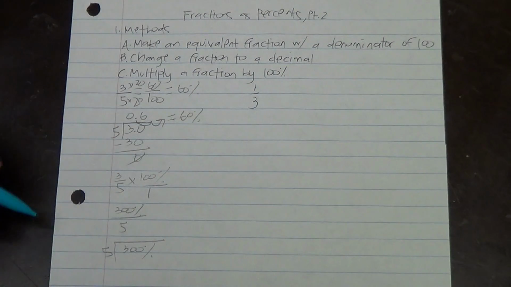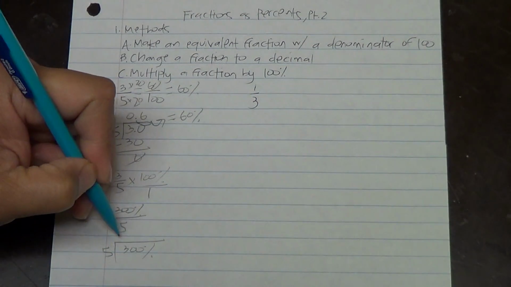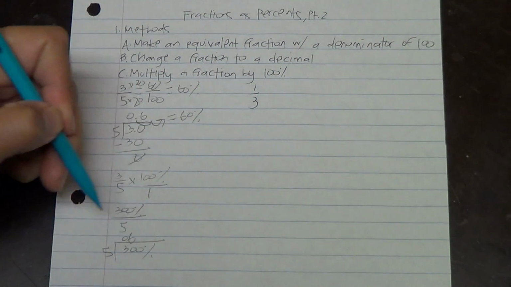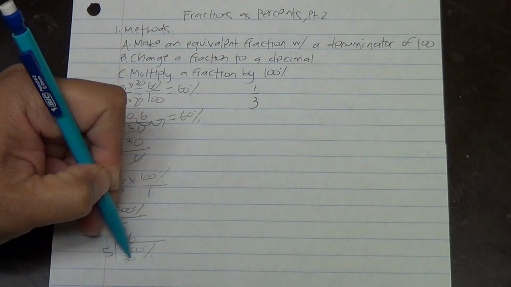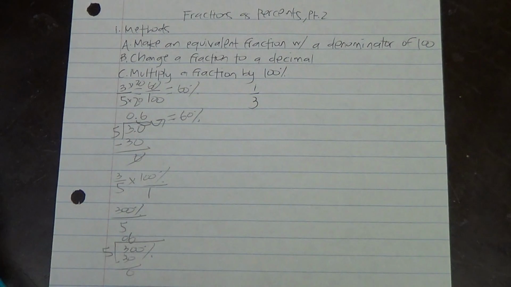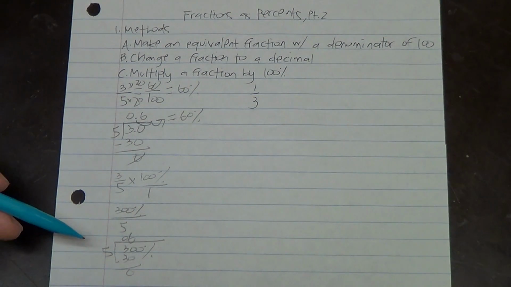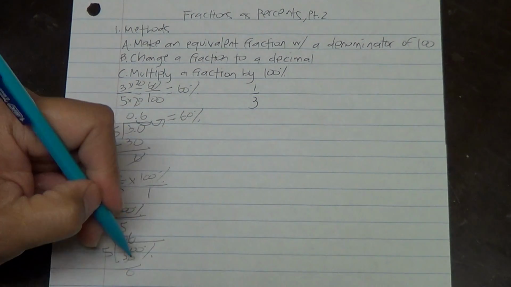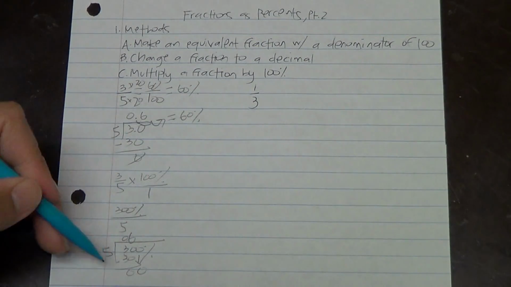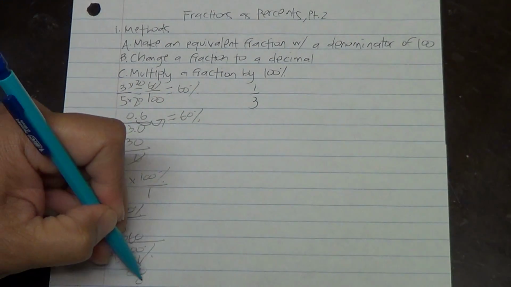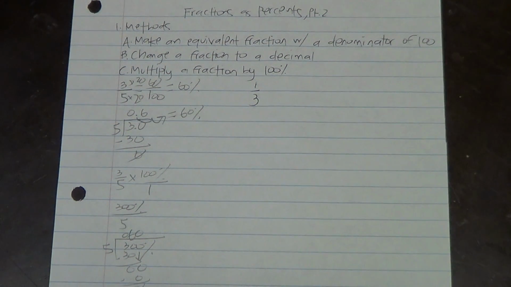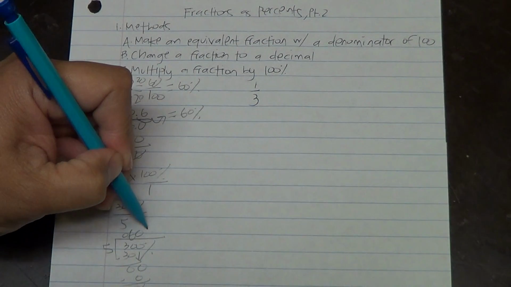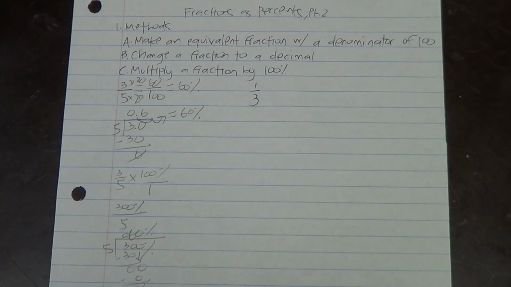divided by 5. So 5 goes into 3 0 times, but it can go 6 times into 30. 6 times 5 is 30. 30 minus itself, of course, is 0. 0 compared to 5 is less, so that means we can bring down the 0. 5 goes into 0 0 times. 0 minus itself is 0. So we're left with 60, and since that's a percent, we've got 60%.